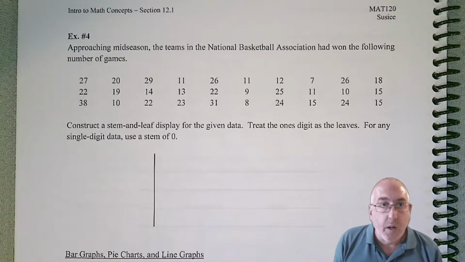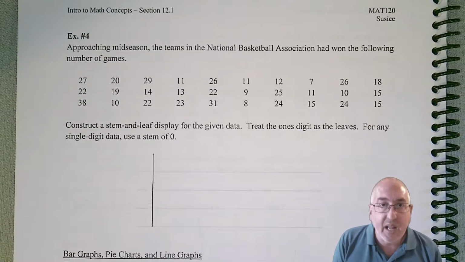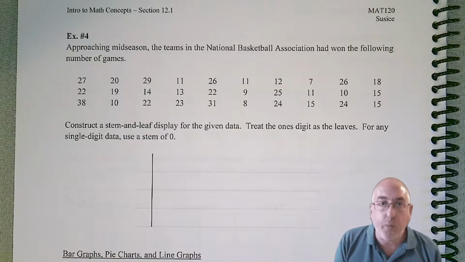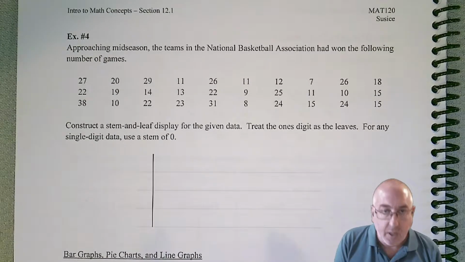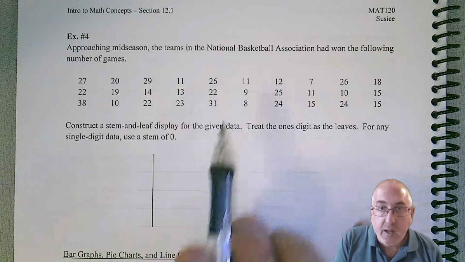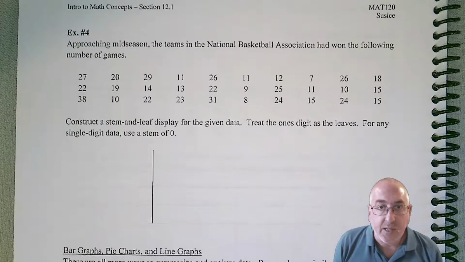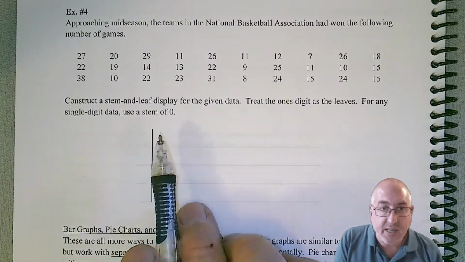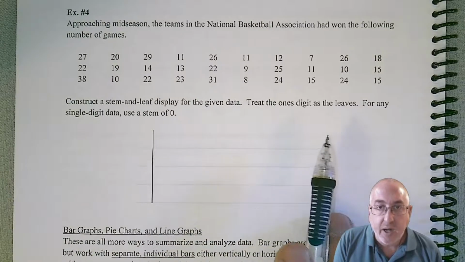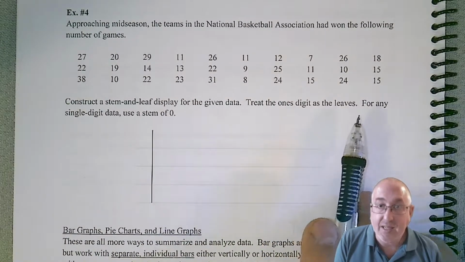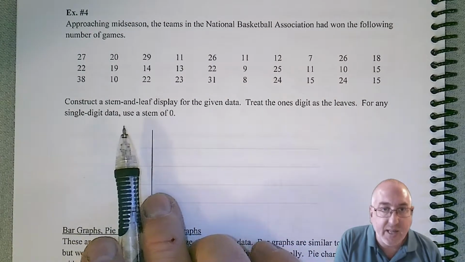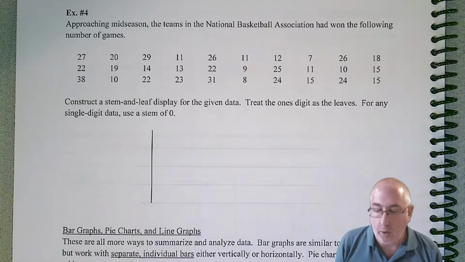So, approaching mid-season, the teams in the National Basketball Association had won the following number of games. So we have all of these data values here. And so it says to construct a stem and leaf display for the given data, treat the ones digit as the leaves. For any single digit data, use a stem of 0.